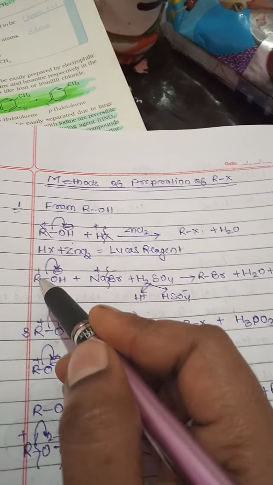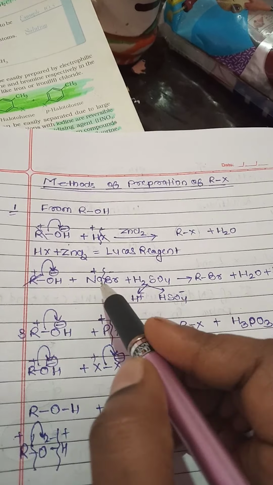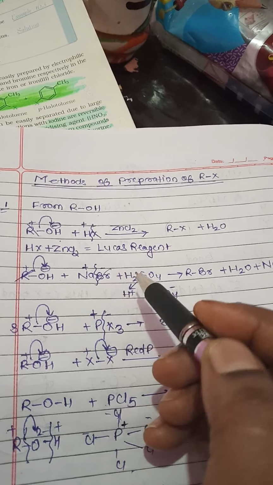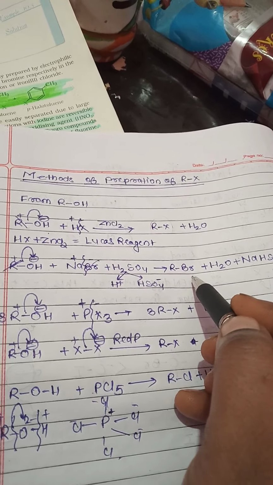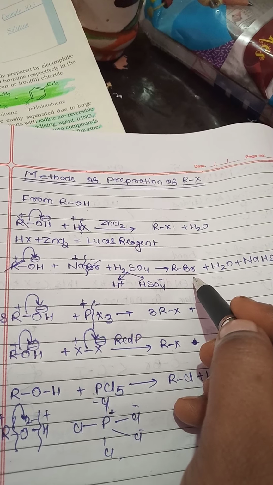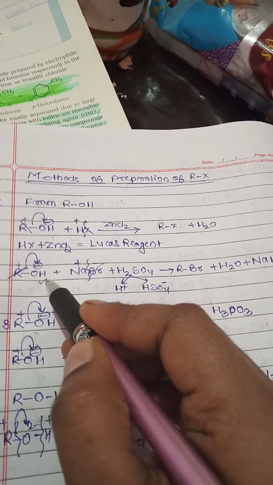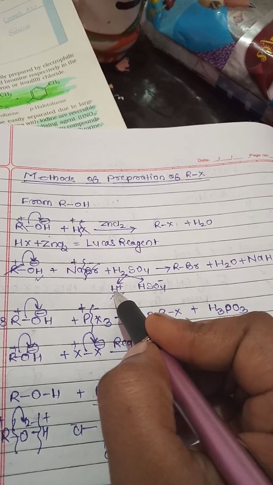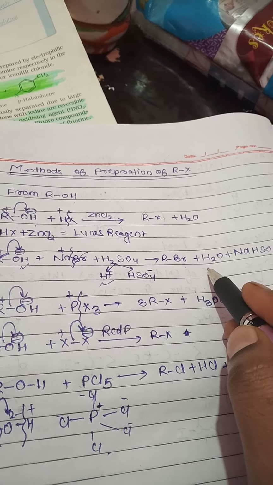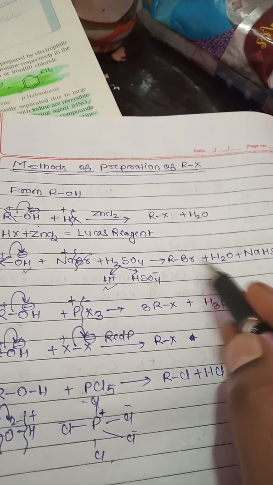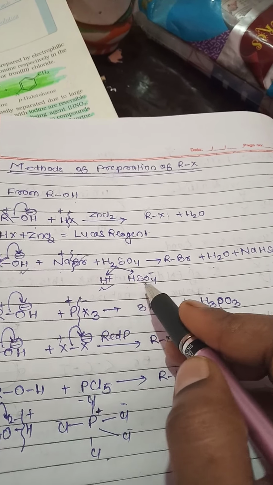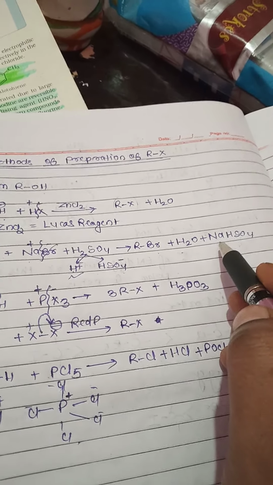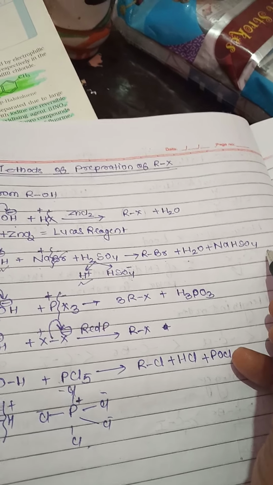Now, this R plus attracts the Br minus from NaBr and becomes RBr over here. Now this OH minus has the tendency to attract this H plus ion. OH minus and H plus combine together and result in the formation of H2O. Now the Na plus attracts this HSO4 minus and the product received by me is NaHSO4.